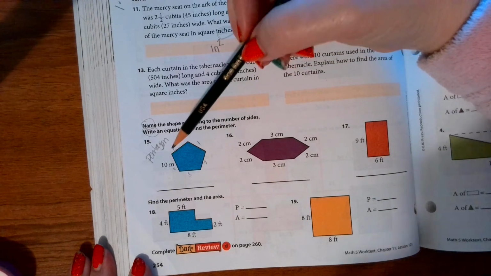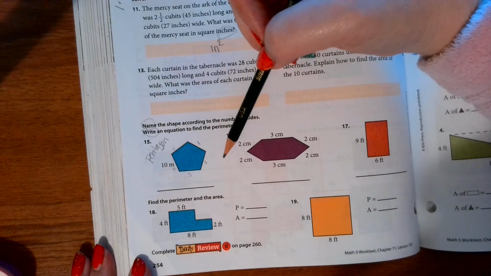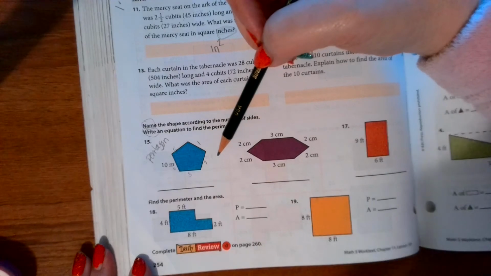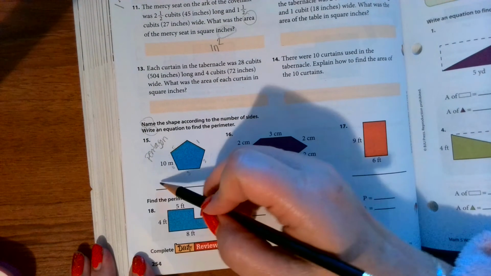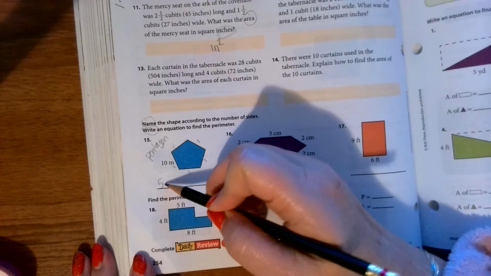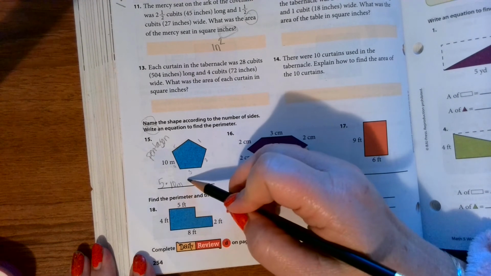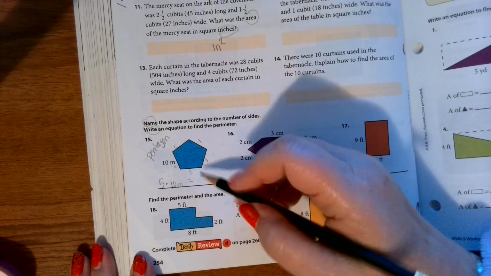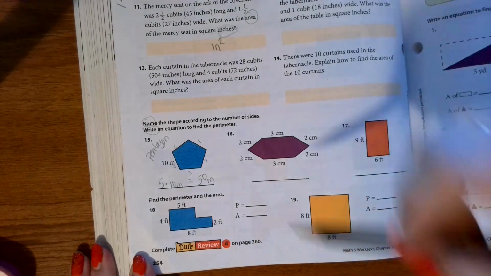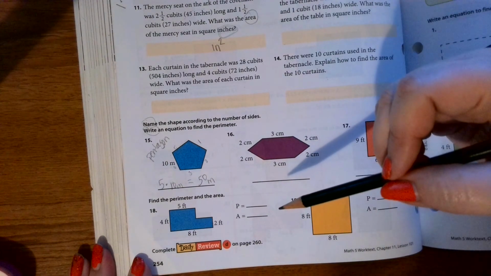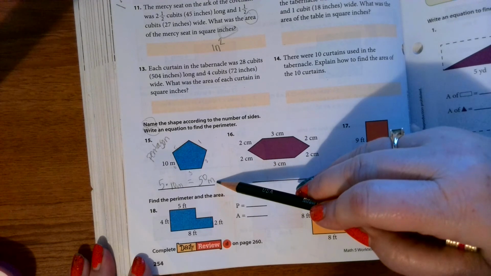So if we know that each side is 10, we can multiply or we can count by tens. I would just multiply, make it super simple. So the equation would be how many sides are there? There are 5. And how much is each side worth? Each side is worth 10 meters. So your product would be 50 meters. Now here's the thing. Because you're not multiplying units times units, it's not squared. Perimeter is not squared. Perimeter is just regular.